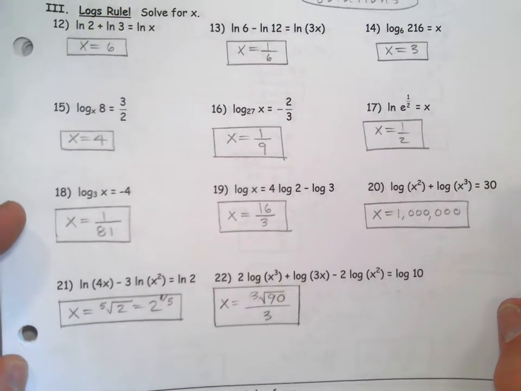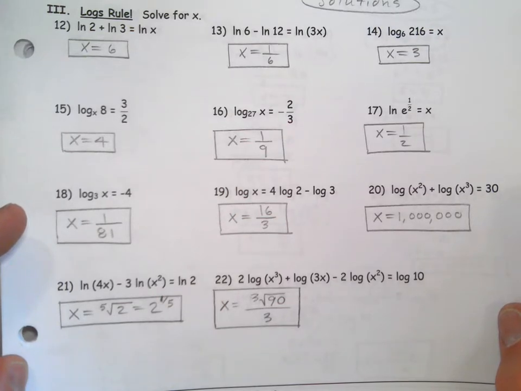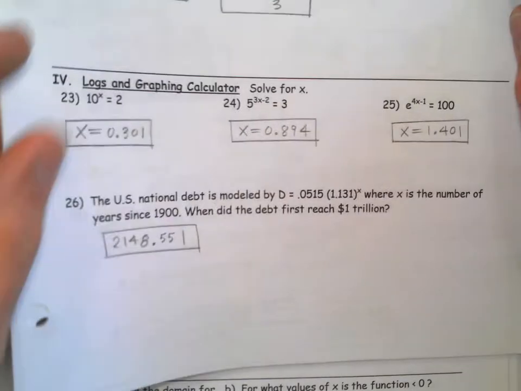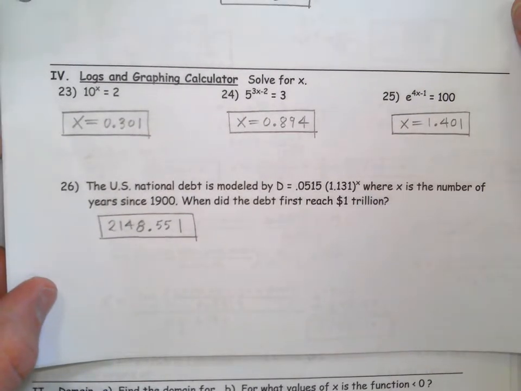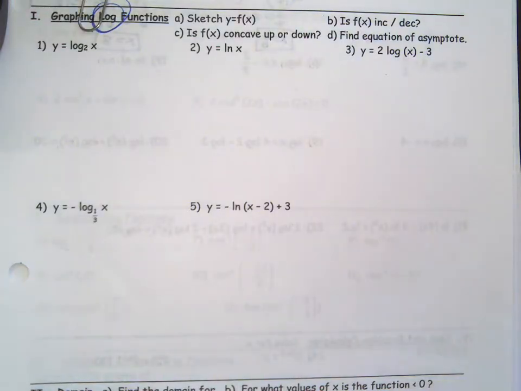solving log equations. Pause it if you need to. Check your answers. No calculators. And down here, you can use calculators on these. So check them. Pause it if you need to. Okay. So now we're going to go ahead and go over these.